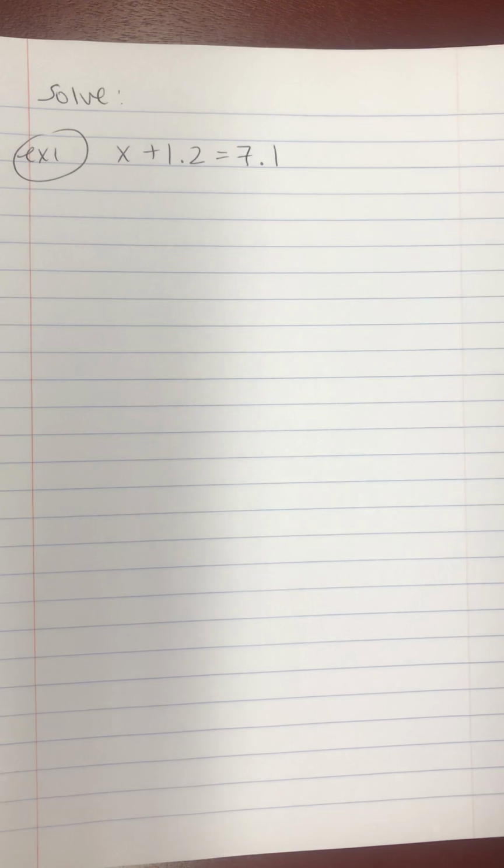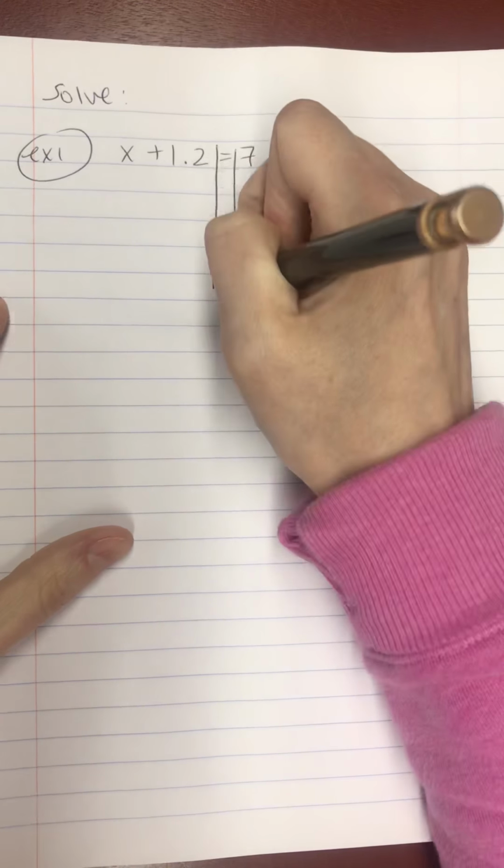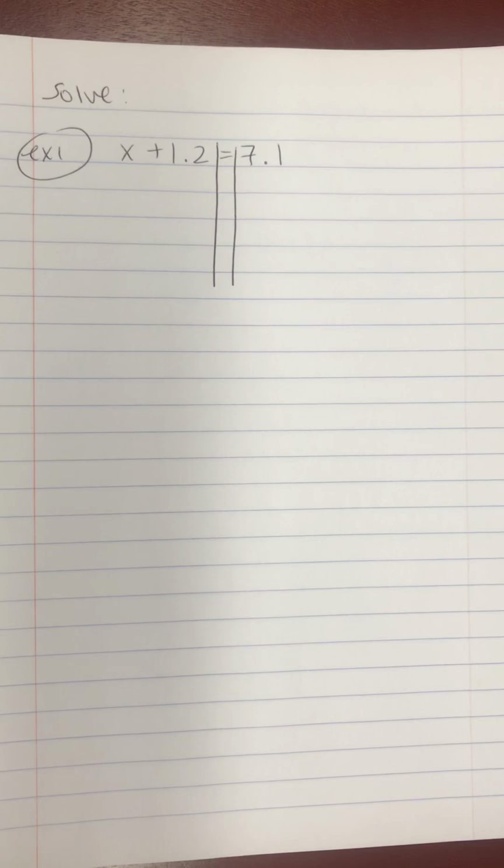Here's example number 1. I'm going to give you x plus 1.2 equals 7.1. Now, we've done equations like this. We've done several just like this, but this is the first time I've put decimals in the problem. So again, having a calculator is going to be extremely handy for these problems. You can do them by hand, but it's a lot easier to just use the calculator. So I like to do my bridge thing. If you'll notice, this equation is only a 1-step equation. That's very cool. It won't take very long.